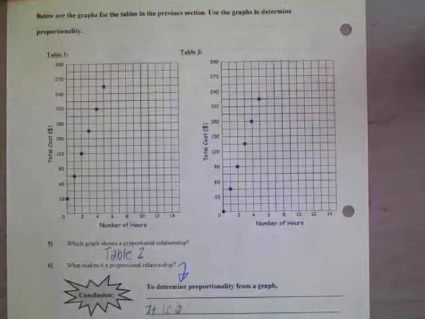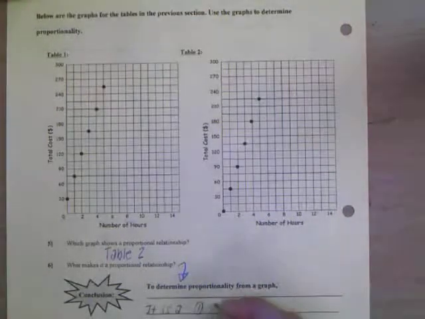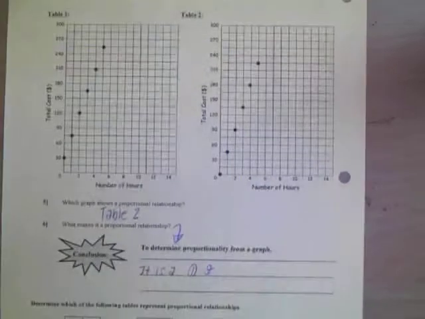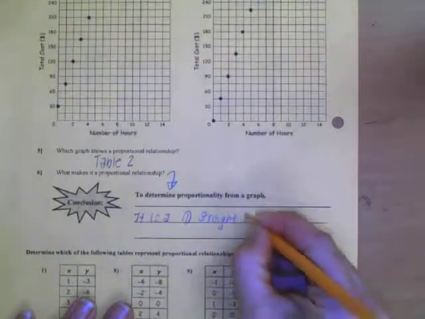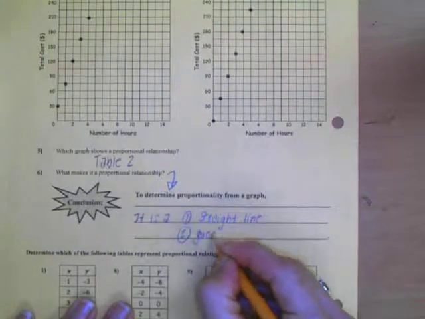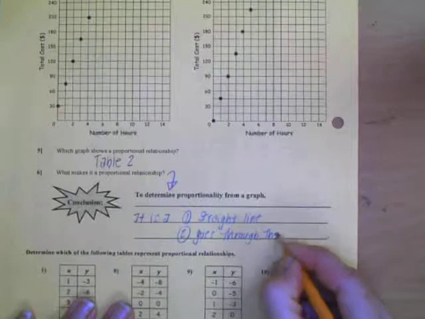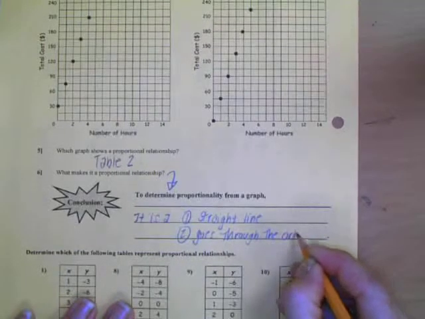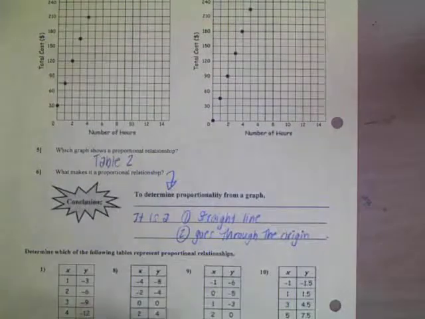It goes to the origin and it's a straight line. So 1, it's a straight line. 2, it goes through the origin. There's a 3.